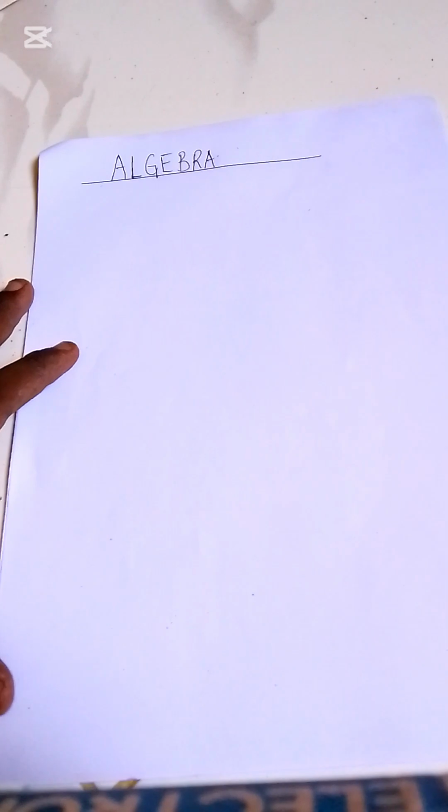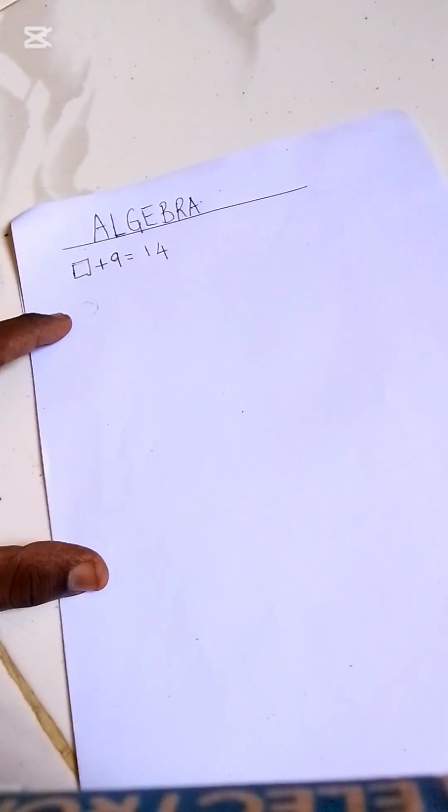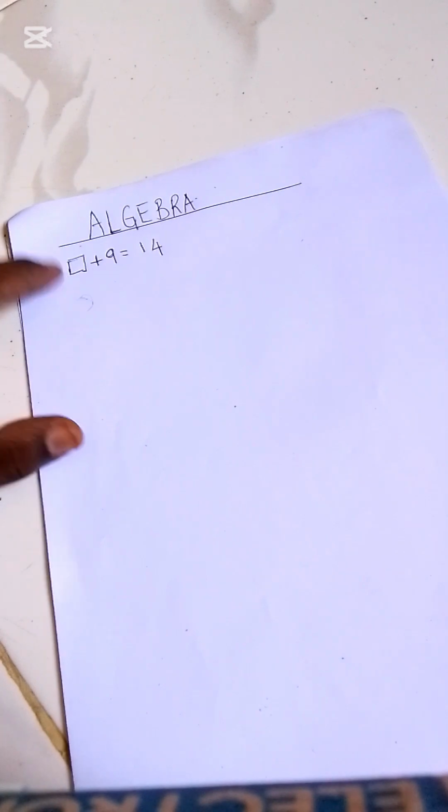When we were in lower levels, in kindergarten, we used to be given questions. For instance, we were given some boxes and told to find the unknown number in the box. We are given a box plus 9 equals 14, then you're told to tell which number is in the box. So we used to perform certain operations to determine the unknown number in the box.